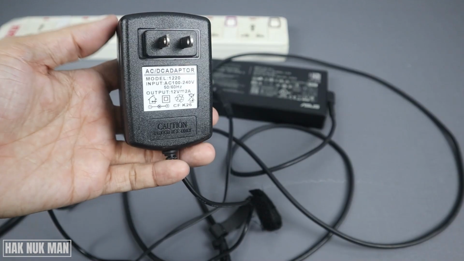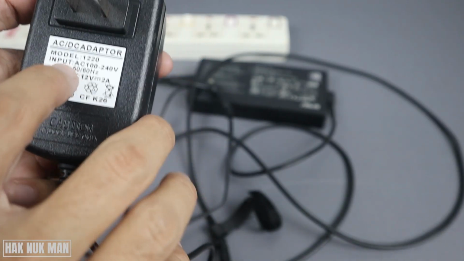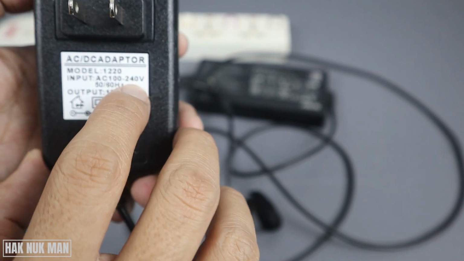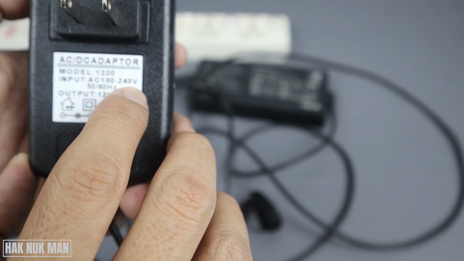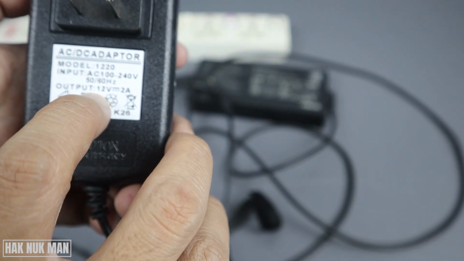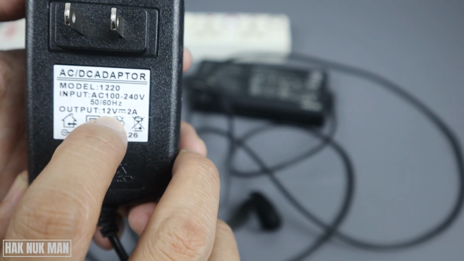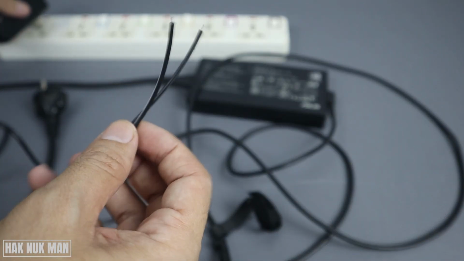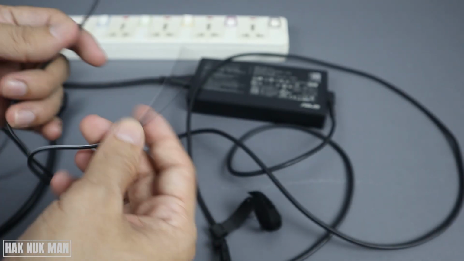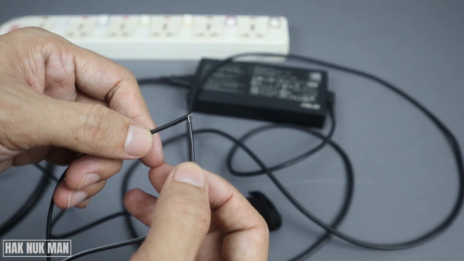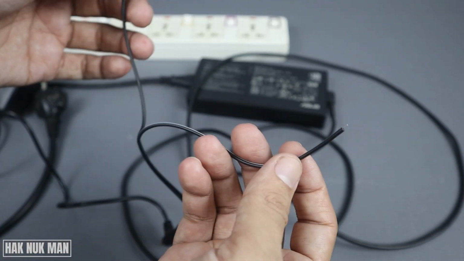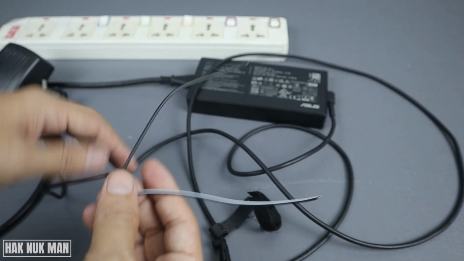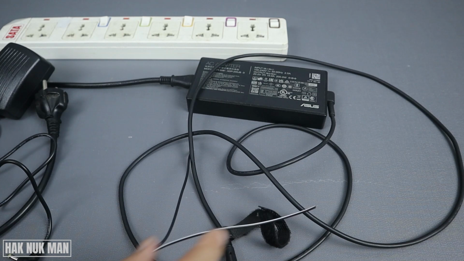But we have a different adapter. This one has the same input voltage, 100 to 240 volts, and the output voltage is about 12 volts. Okay, and let's see what will happen. And be careful not to attach two of these cables together, it will short circuit.